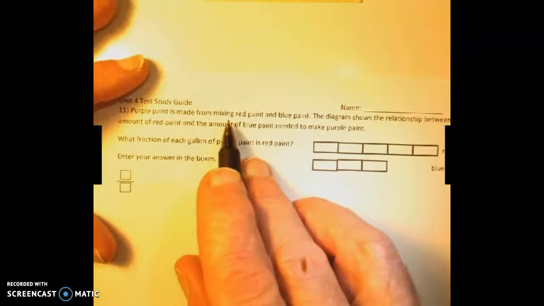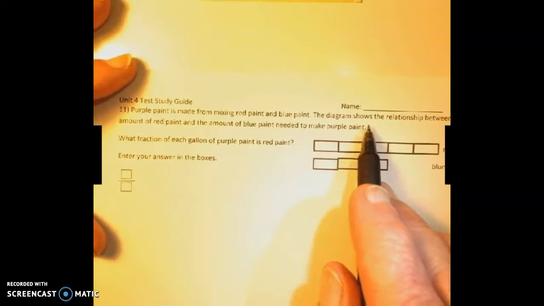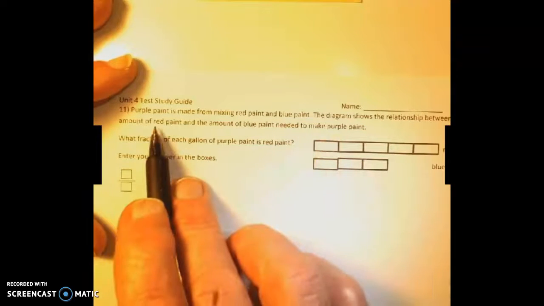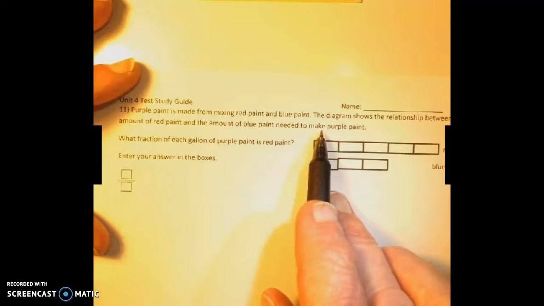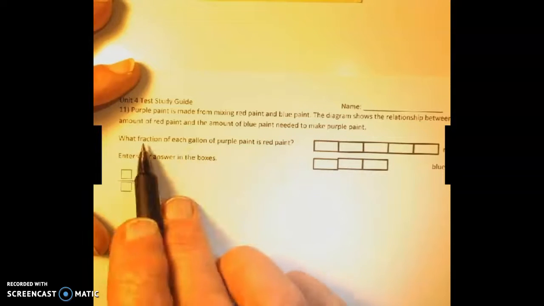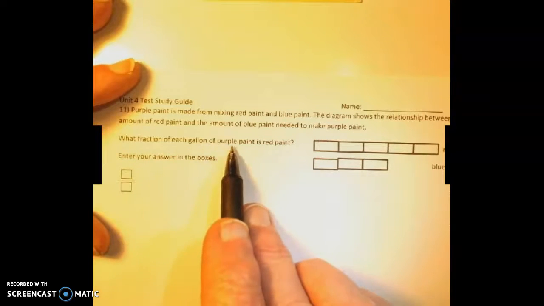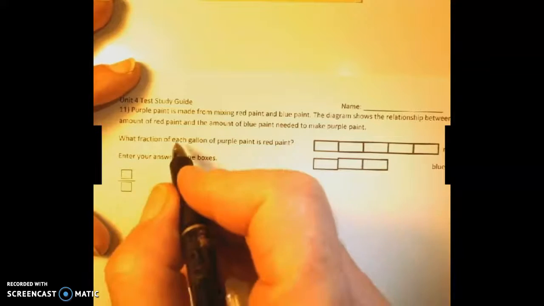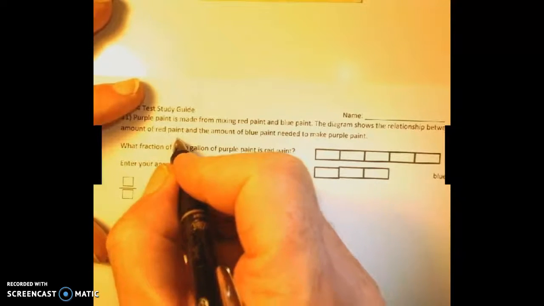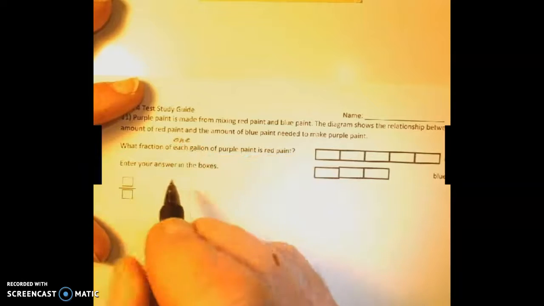Purple paint is made from mixing red paint and blue paint. The diagram below shows the relationship between the amount of red paint and the amount of blue paint needed to make purple paint. What fraction of each gallon of purple paint is red paint? Each gallon, we're talking about 1 gallon.